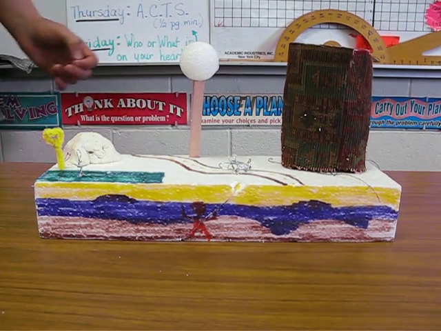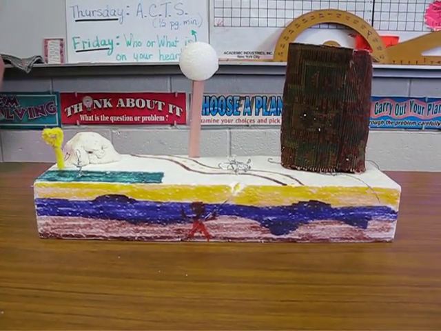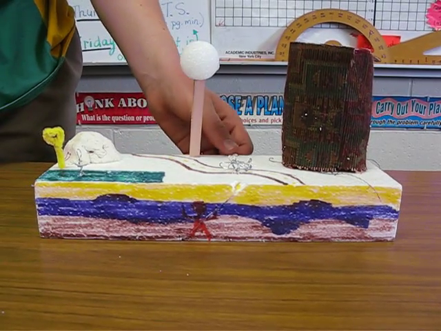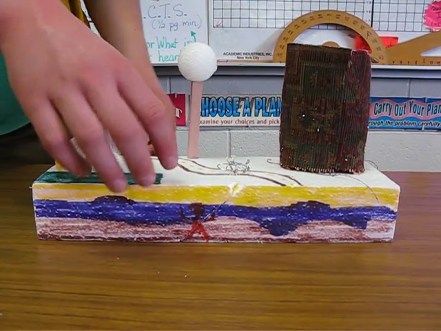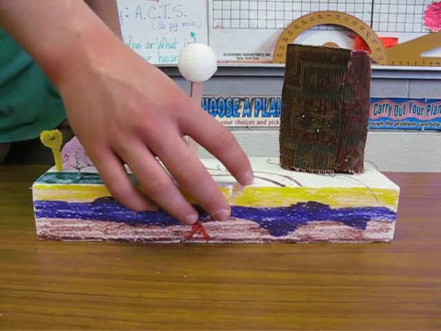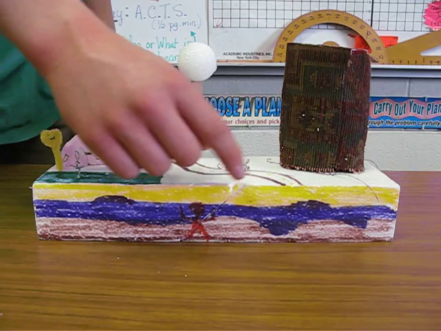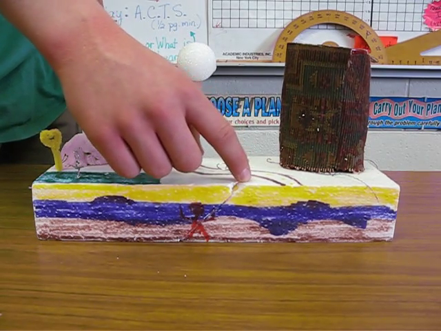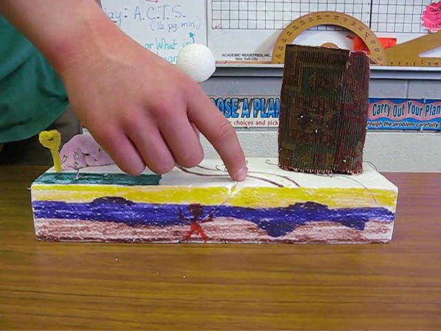Okay. During a normal fault, the hanging wall slides down, while the foot wall either moves up slightly or stays where it is, thus exposing the foot wall to weathering and erosion from above.